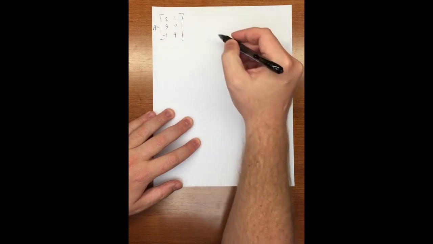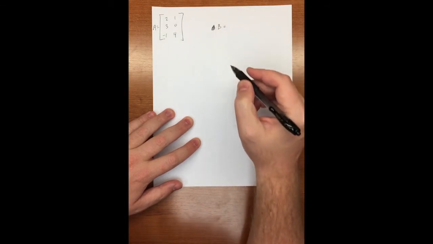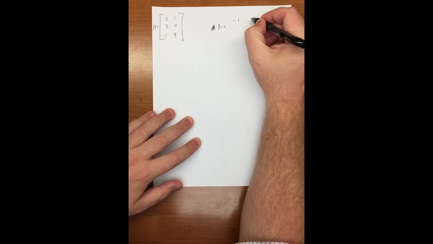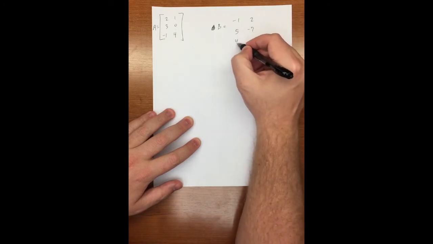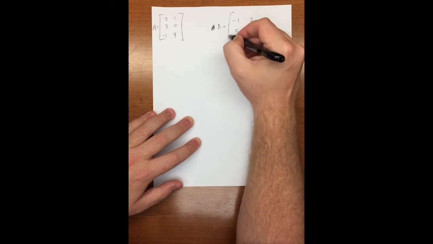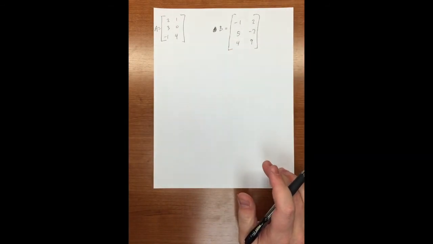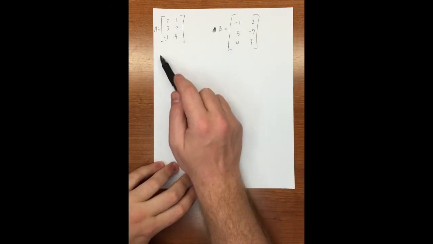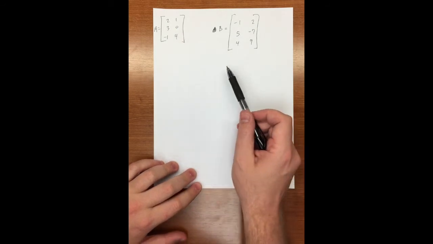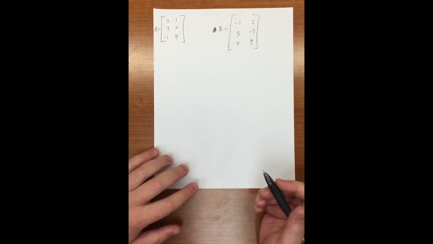There was our matrix A. And the matrix B was -1, 2, 5, -7, 4, and 9. Again, these need to be the same size. They need to both be 3 by 2 if one of them is going to be 3 by 2. If A was a 5 by 4 matrix, meaning 5 rows and 4 columns, then B would need to be a 5 by 4 matrix with 5 rows and 4 columns as well.